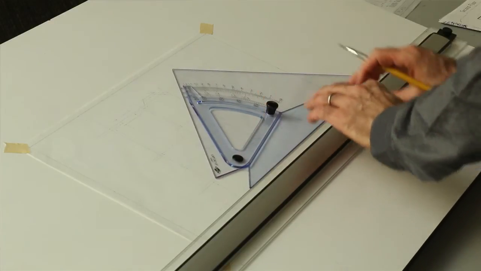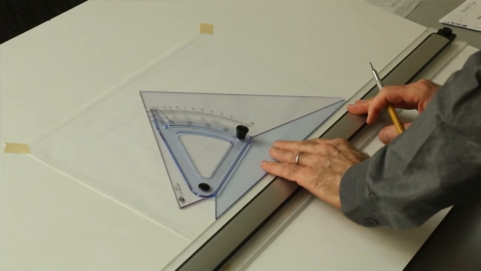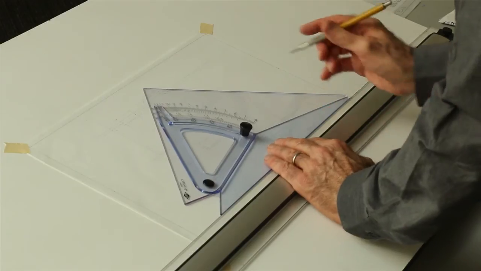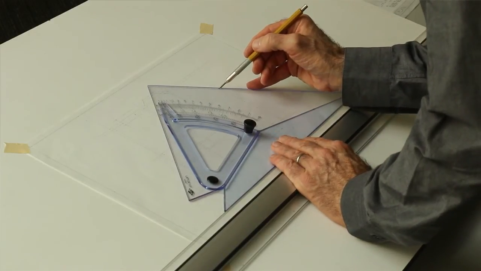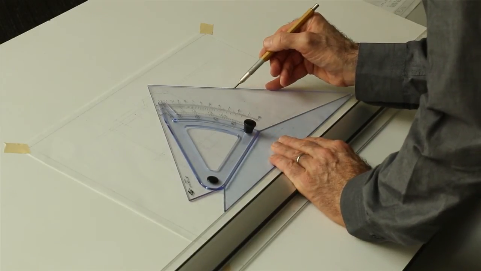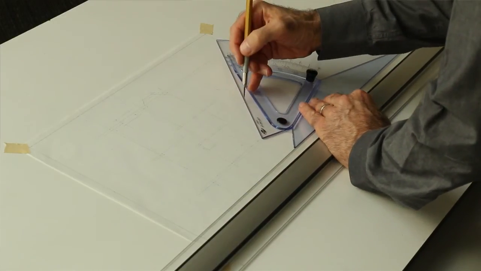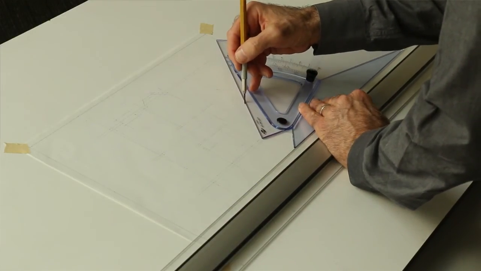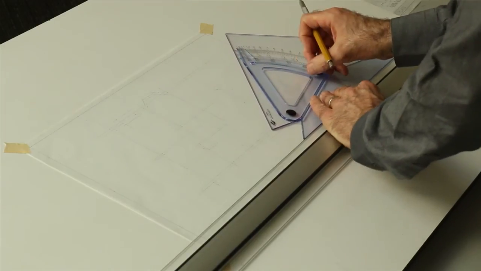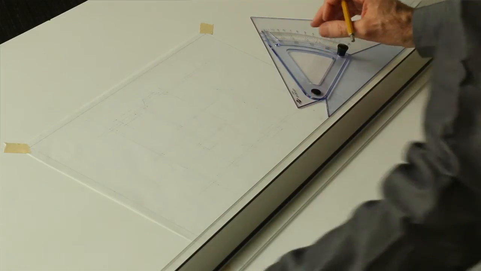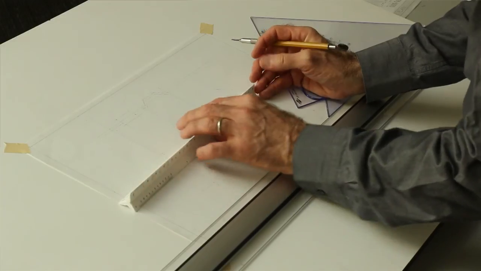With our 45-degree adjustable triangle this way, we can keep the hypotenuse against the parallel edge and mark it down here, slide it to the other side for the right leaning angle, mark it over here, and then again we'll measure our 2 feet depth.